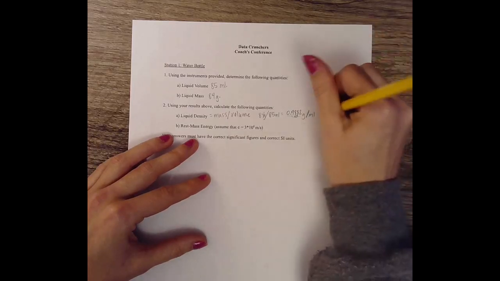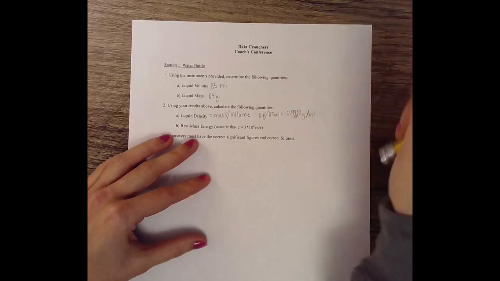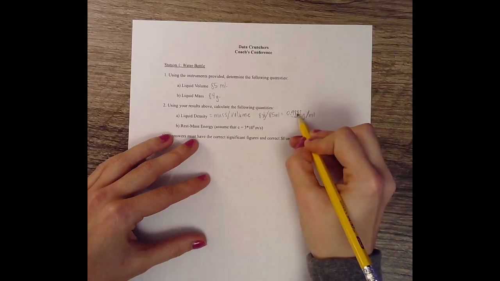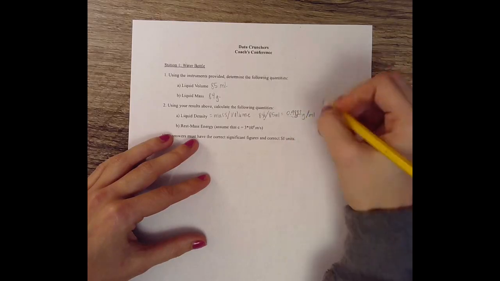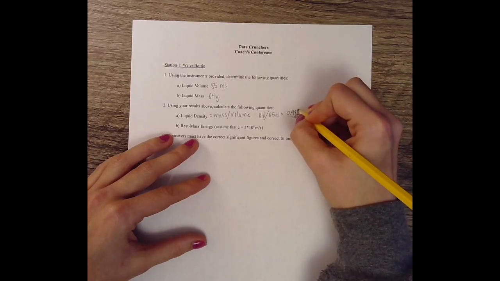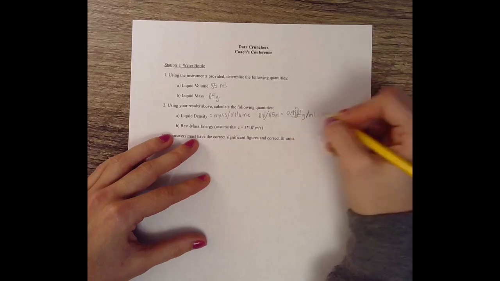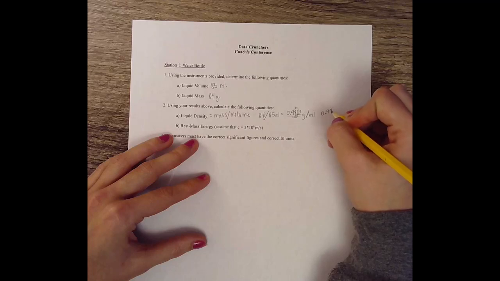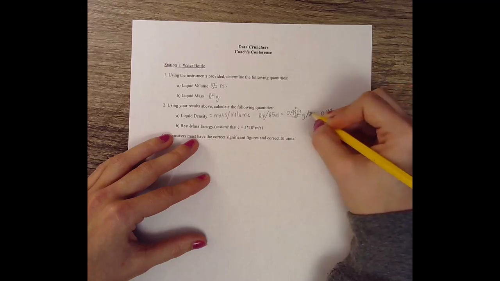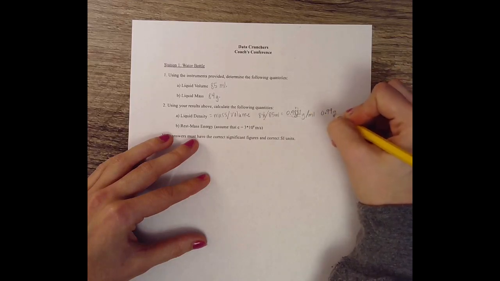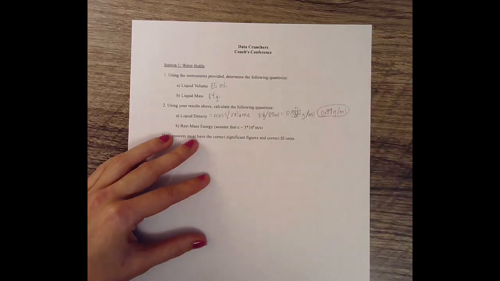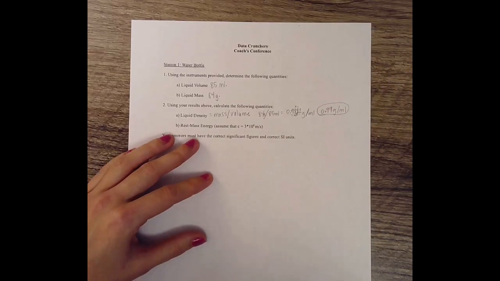That would really be 9. Let's see, this right here is an 8, which rounds up. Sorry, oh, it's late, which makes this a 9. So it would then be 0.99 grams per milliliter. Okay, that's my final answer.